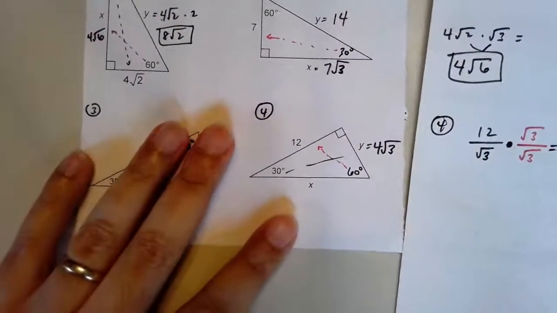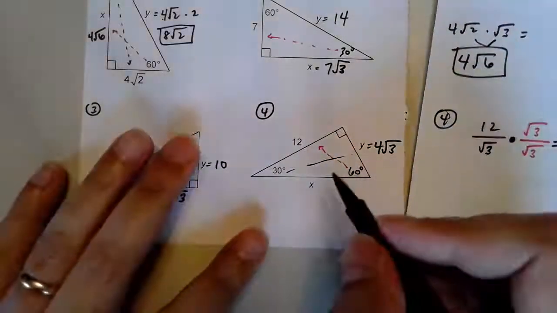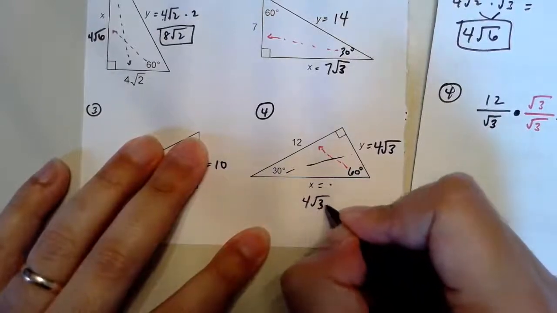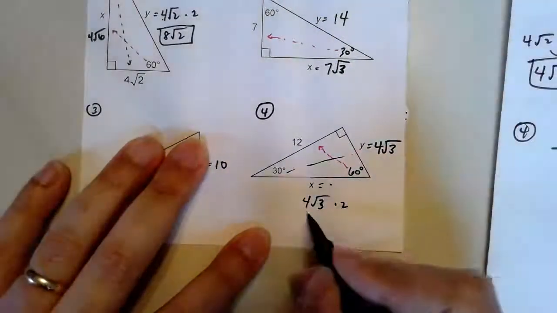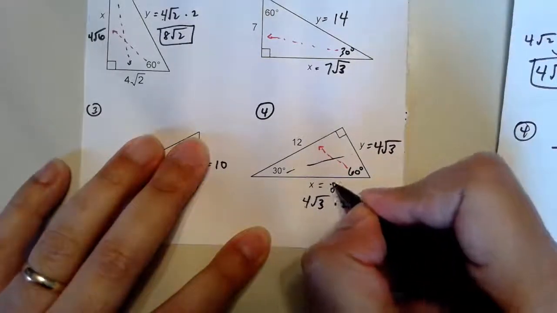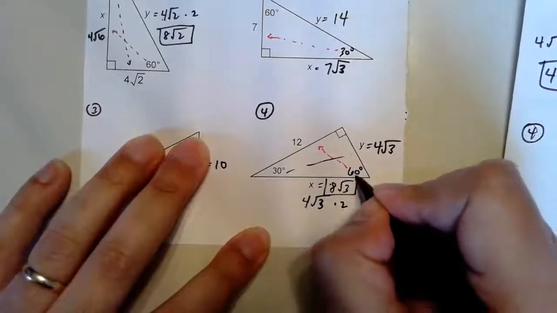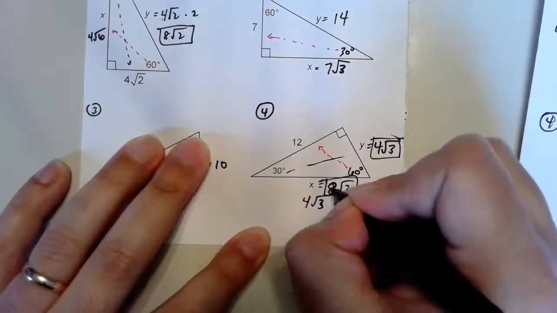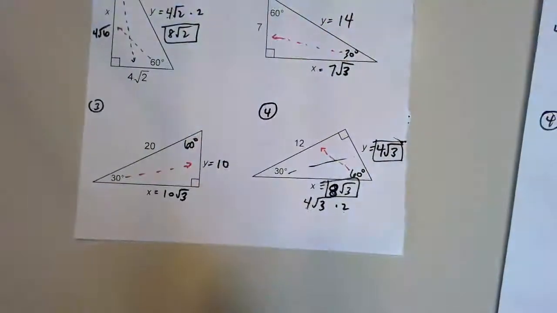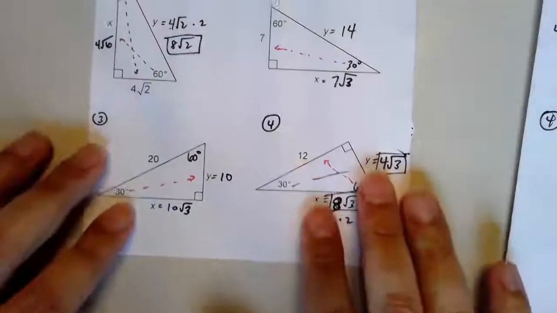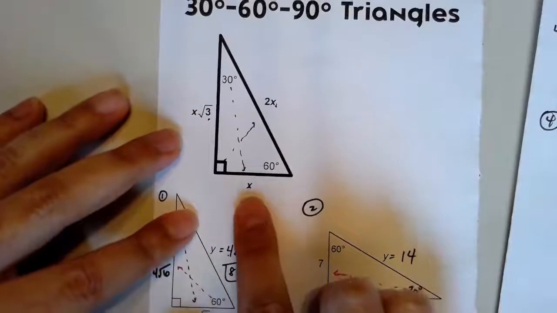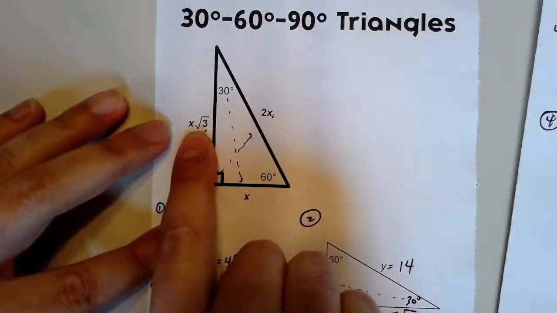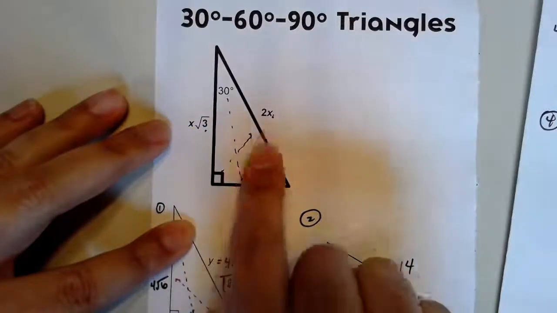Now if I double that, that's the hypotenuse, which is all that's left. So I got 4 times the square root of 3 times 2. 4 times 2 is 8 root 3. Okay. So just remember, what side are they giving you? If they're giving you the short side, times the square root of 3 makes the long leg, double it makes the hypotenuse. Okay.